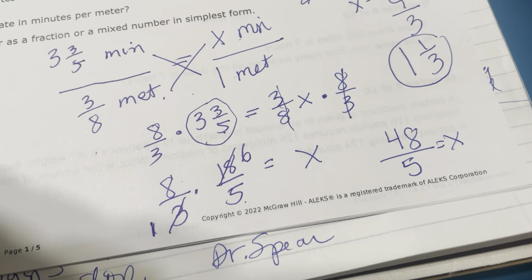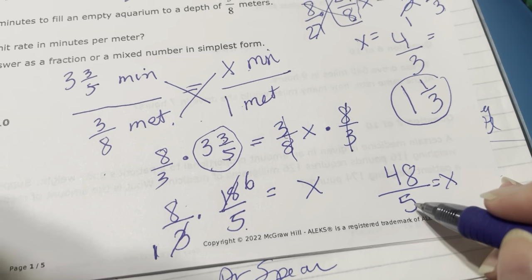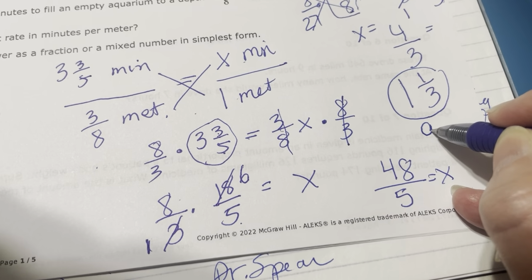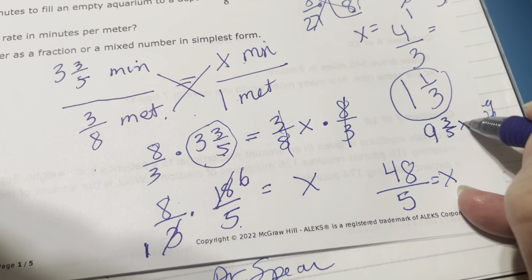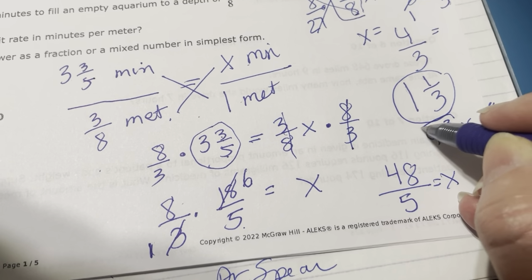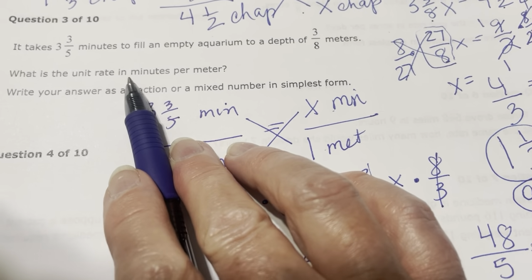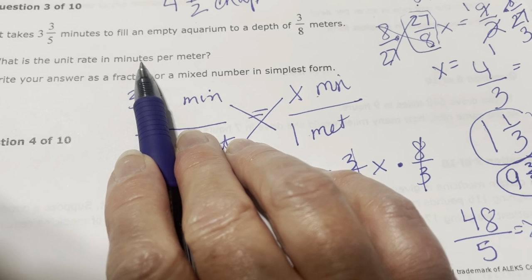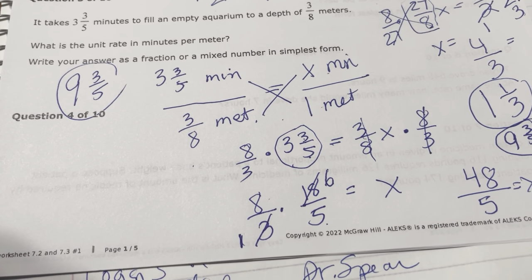So that is correct, but it is improper in form, and they told me to put it into a mixed number. So 5 goes into 48 9 times, so 9 would be 45 with 3 left over. So x equals 9 and 3/5. So let's go back. What was x? Unit rate in minutes per meter. So x is how many minutes we had. So it's 9 and 3/5 meters. And we're done with the first page.